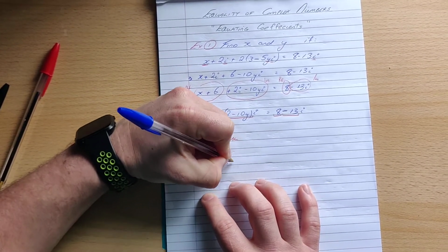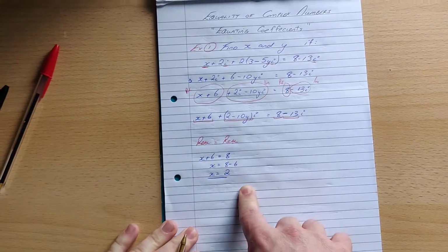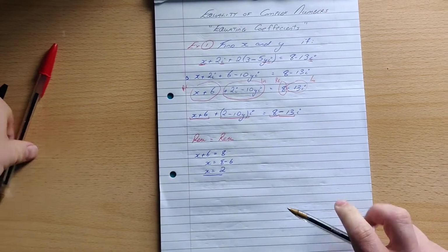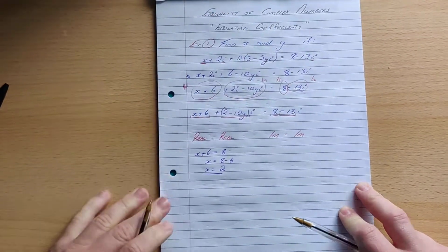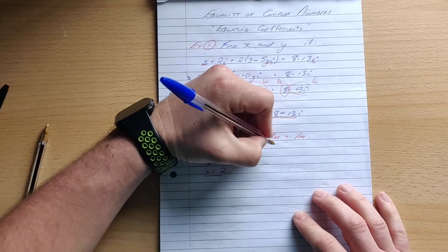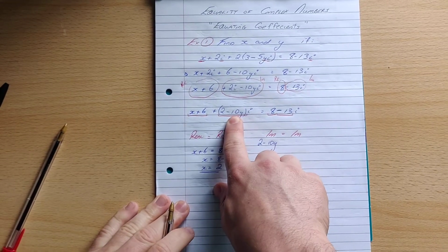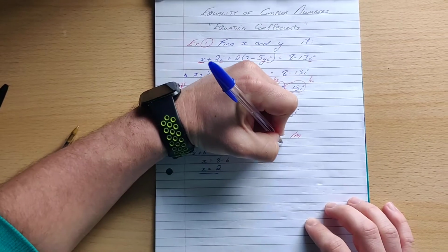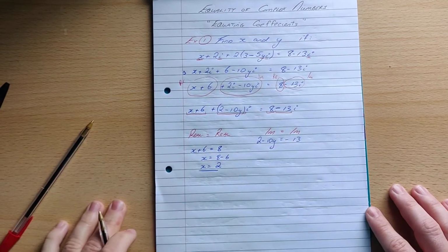X equals 8, take away 6, x equals 2. So that's our first one sorted. And now on the other side, the imaginary has to equal the imaginary. So 2 minus 10y from the left hand side has to equal minus 13 on the other side.